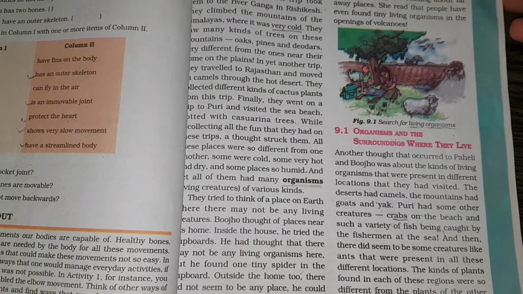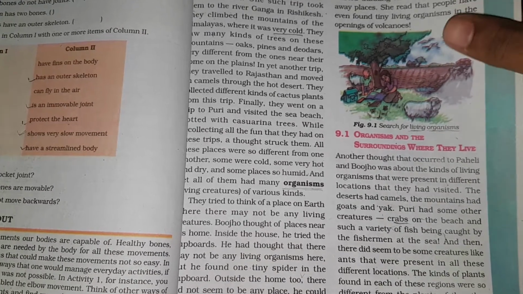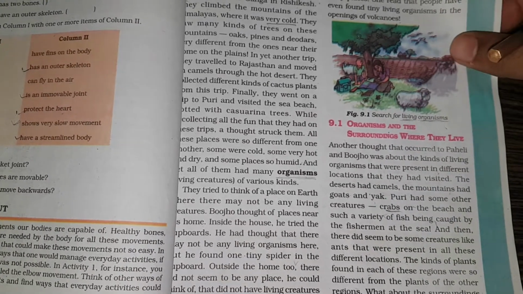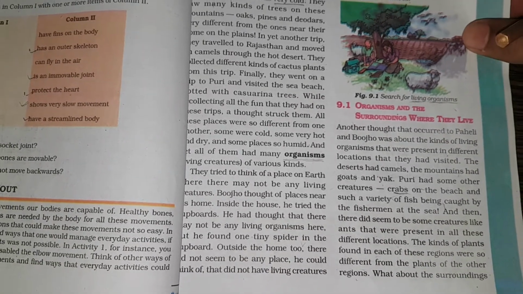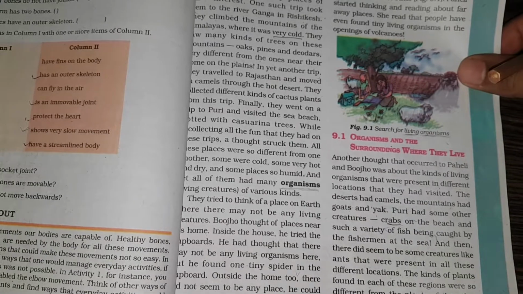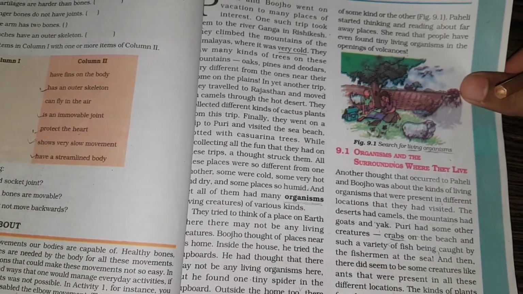In Puri, near the sea, they found crabs, and a fisherman who was catching crabs. They then thought of searching for a place where there are no living organisms.